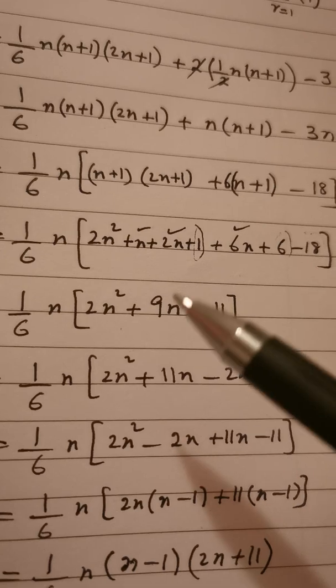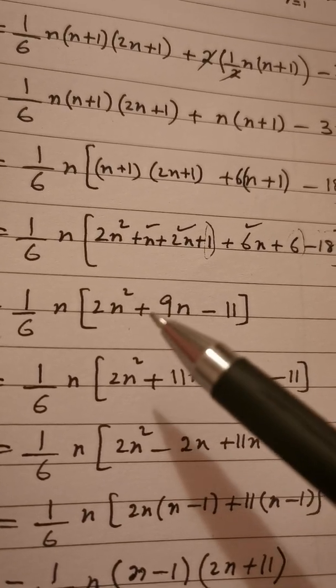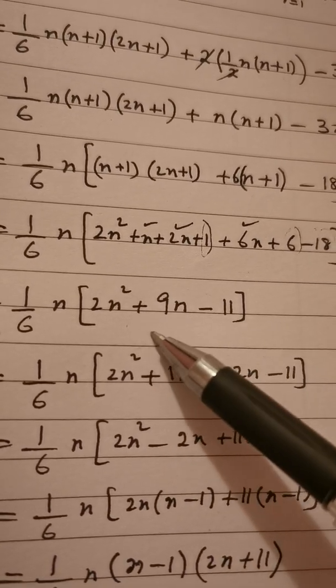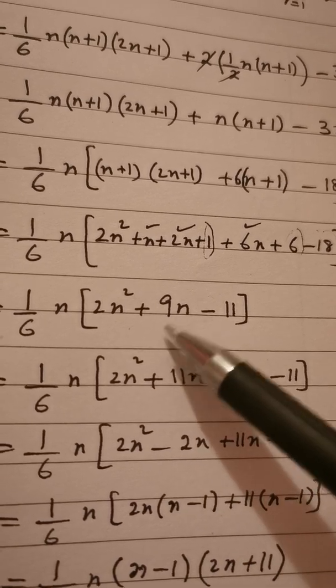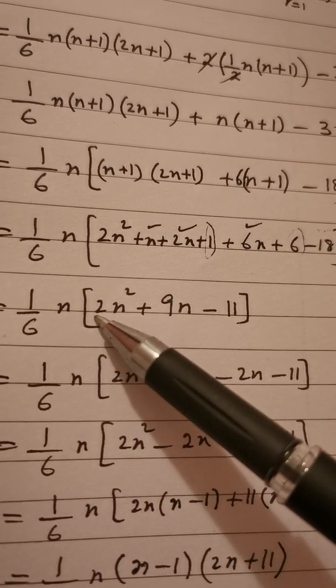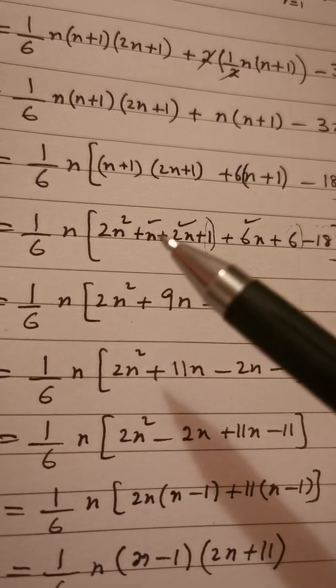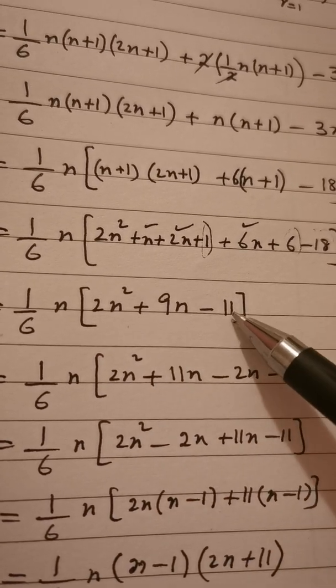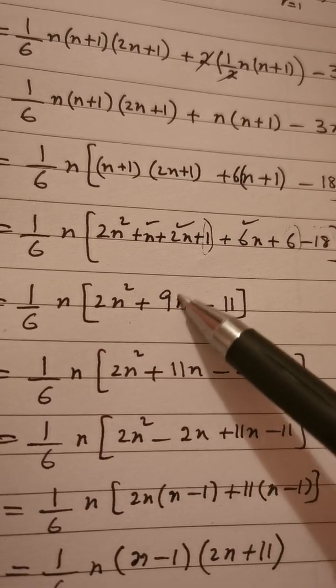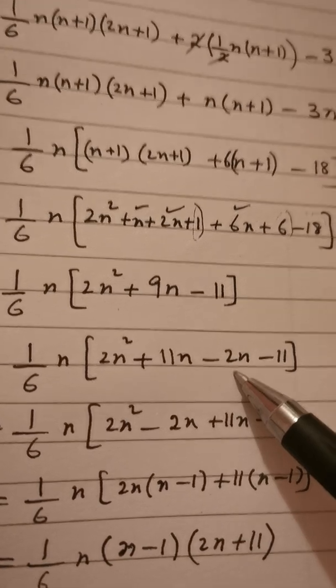So I will take those factors. When I subtract them, I will get the answer 9 here. So 11 times 2 is 22, and 11 and 2 is one factor. 11 take away 2 will give you 9, so I will take that factor.